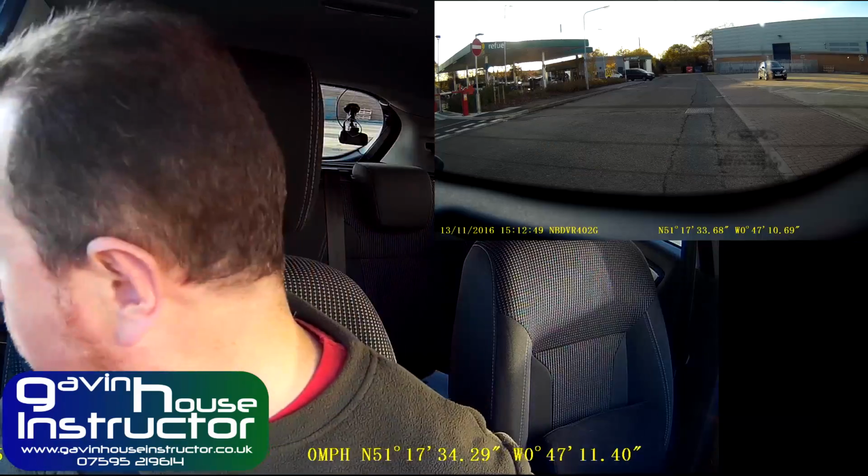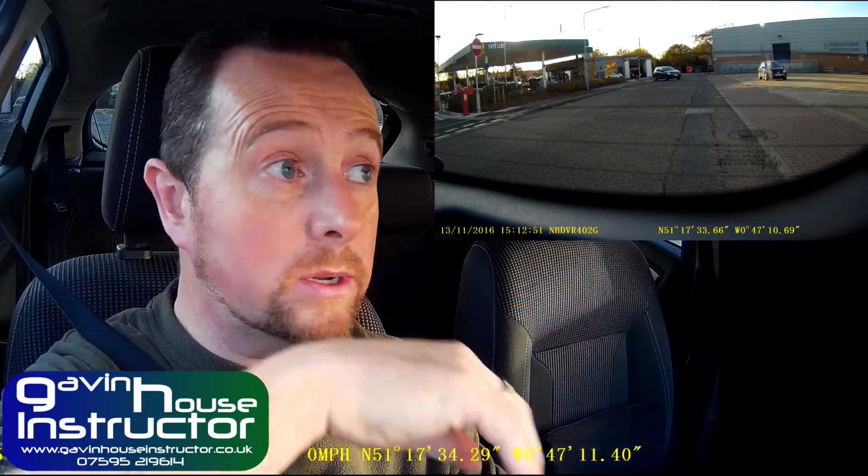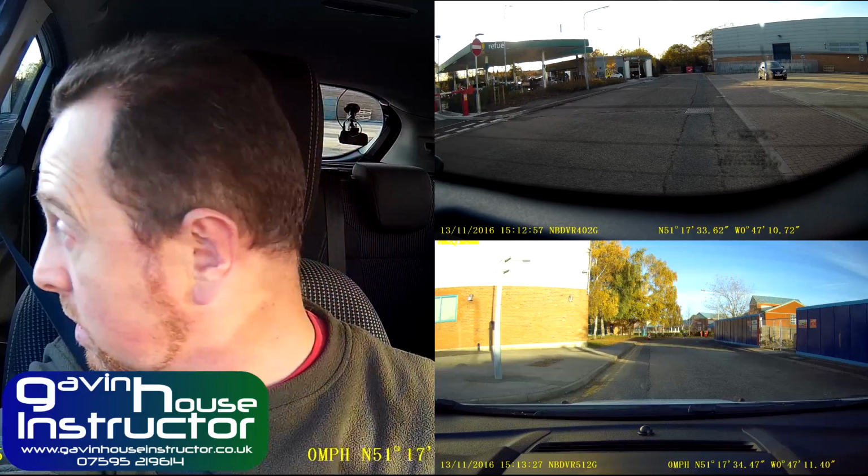Right, so first of all, perimeter check. Now there is a car coming up, so I'm just going to wait a second, just keep an eye on him. I know that there's still nothing around me, so once this car gets out of the way, I'll just put an indicator on, quick check, and off I go.